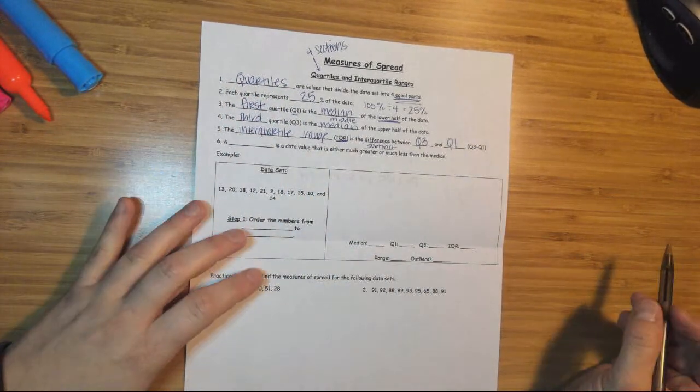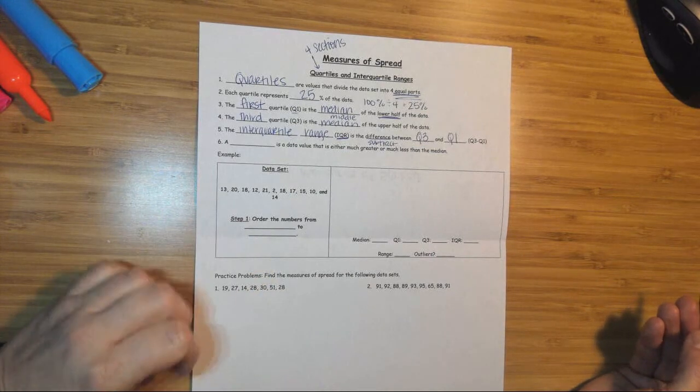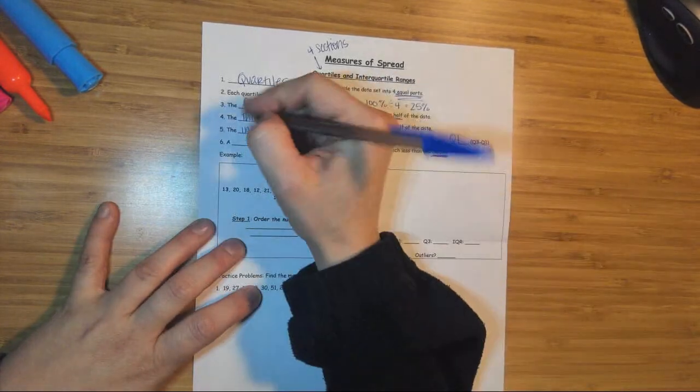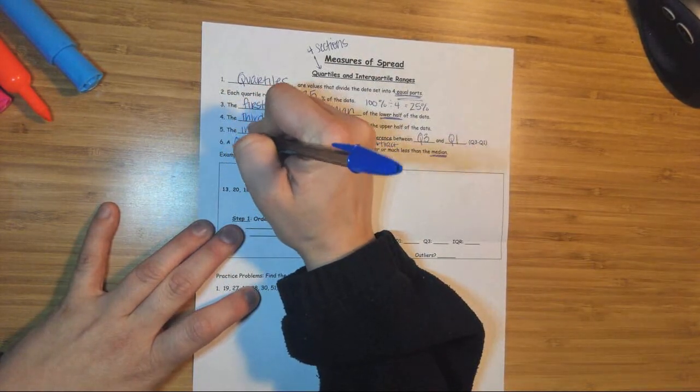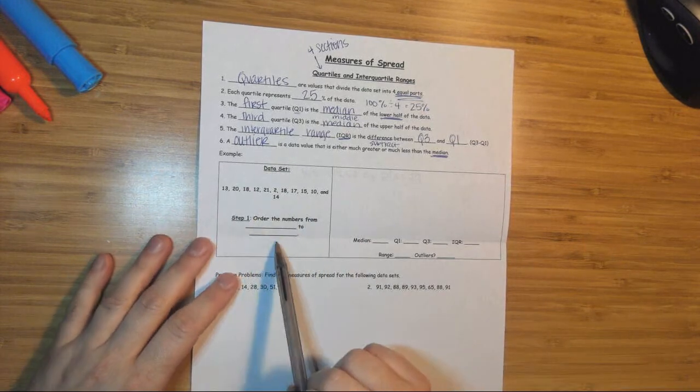Inner. An outlier is a data value that is either much greater or much less than the median, the true median of the data. We call that an outlier. Okay, an outlier. It's way out there. It's way bigger than the median. Okay, so here's an example.